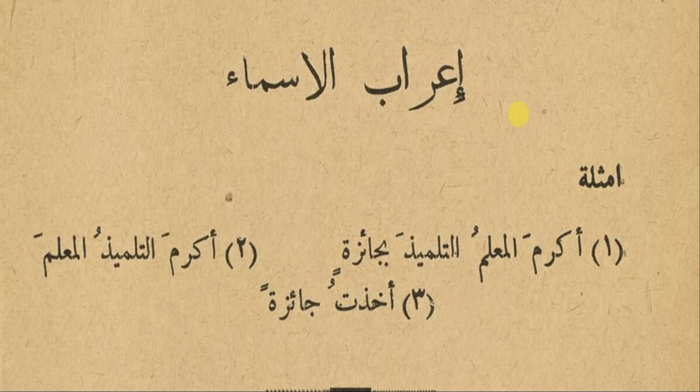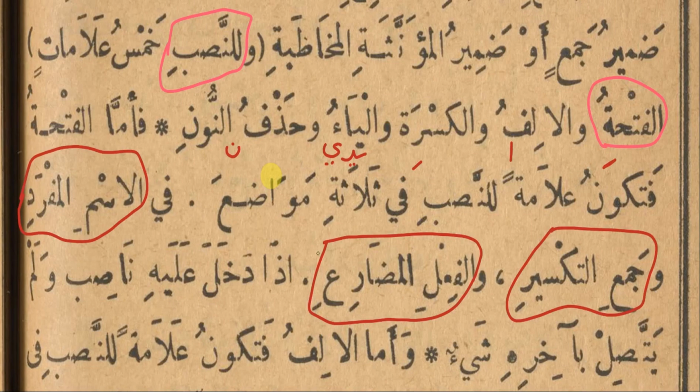So the text we just read said the singular noun, وجمع التكسير, the broken plural, and the present tense. We talked about the present tense. Now the broken plural and the singular noun.